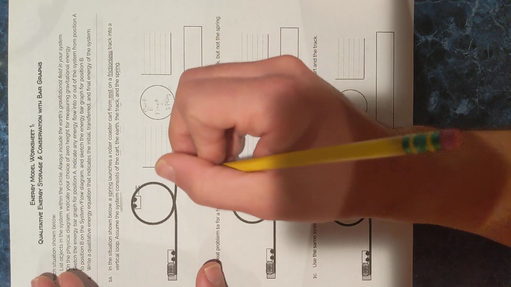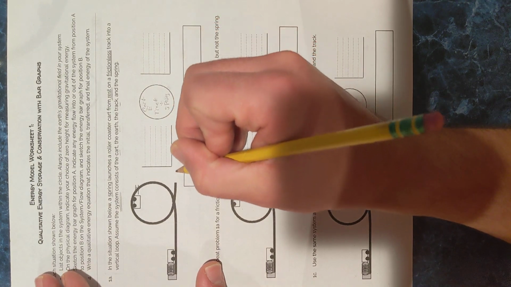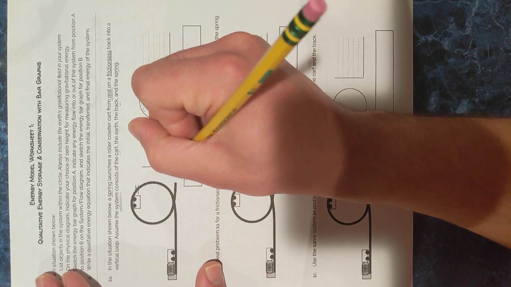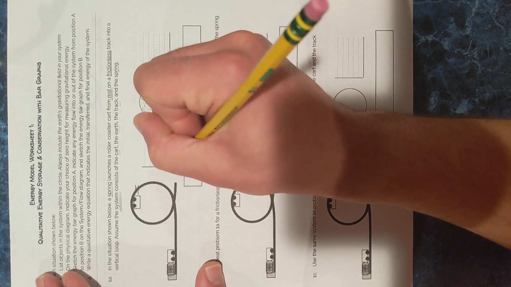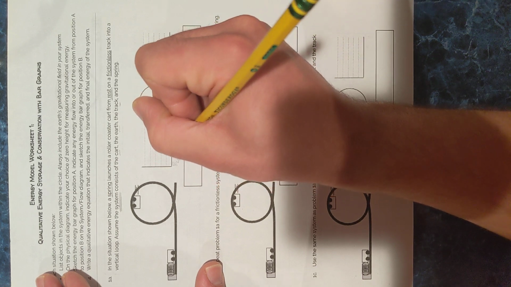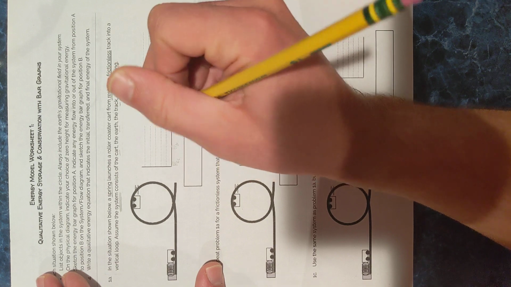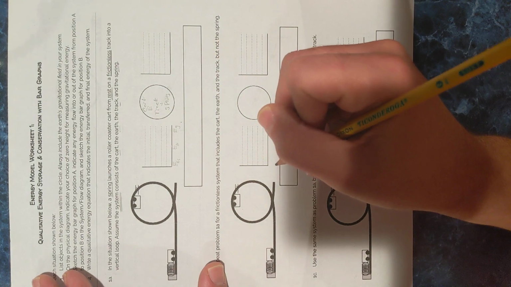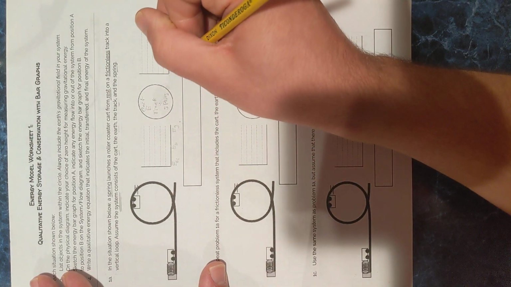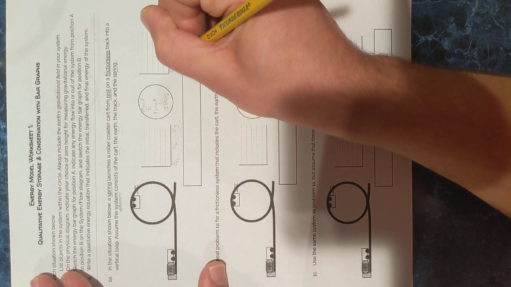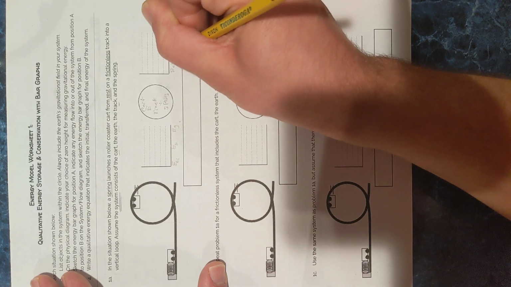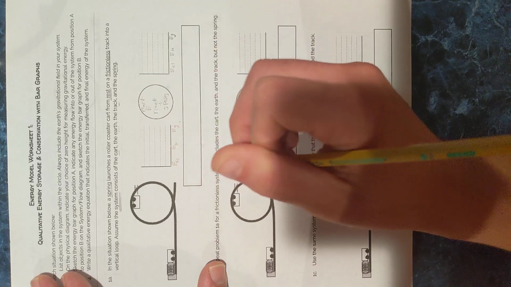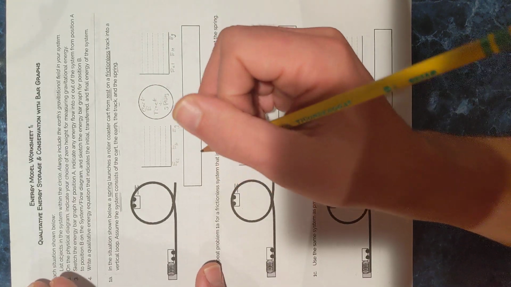Now, what I've been doing is writing all of my forms of energy across the bottom, even though some of them are not present. But I always start with elastic, EEL, kinetic, and gravitational. And I'll do the same on the other side. So we have EEL, EK, and EG.